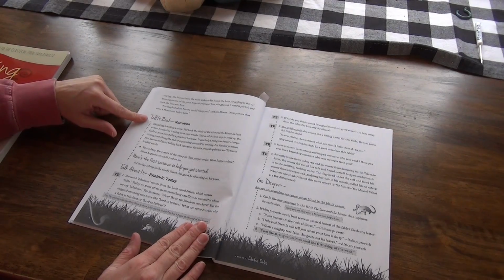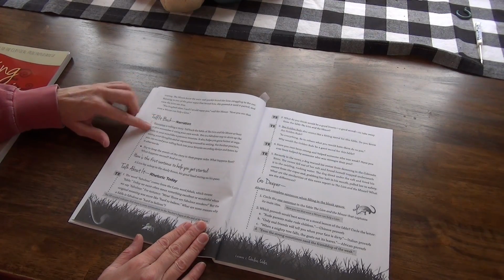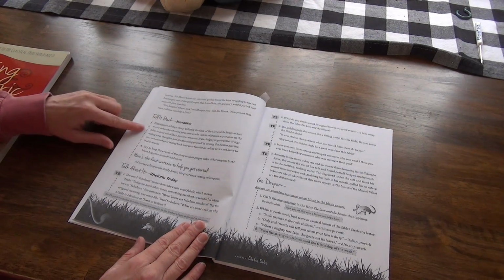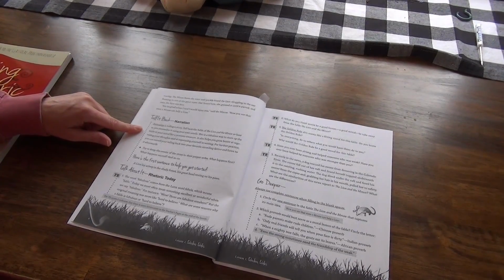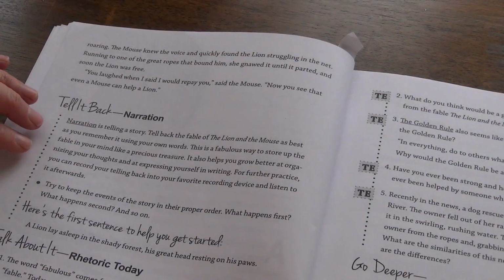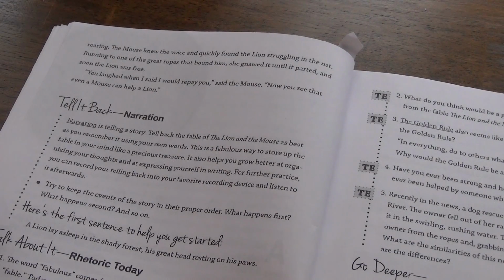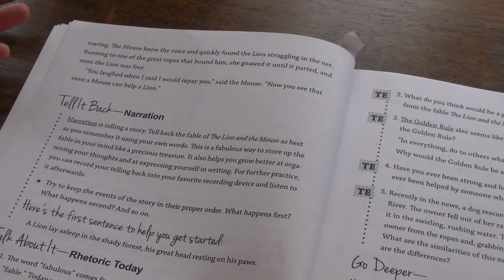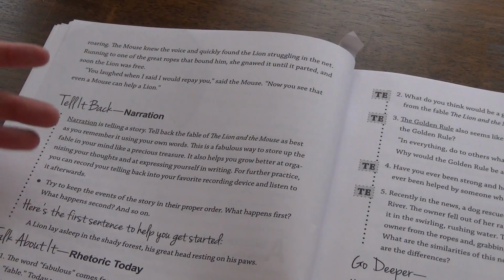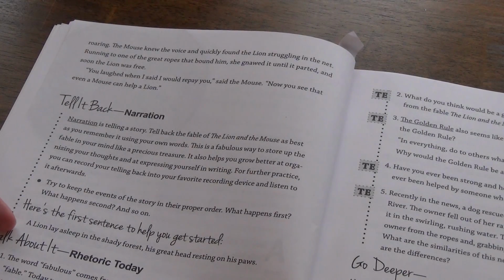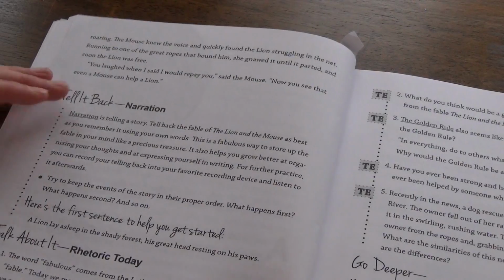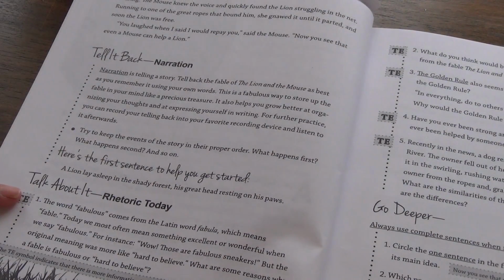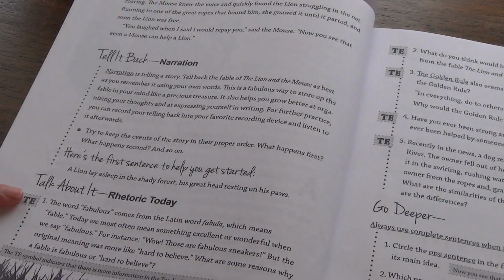So first you have the tell it back, where the student is going to tell me the fable back. So we read The Lion and the Mouse, and they're going to tell it back to me as best as they can. If I need to give her help for this, I have this sentence right here. Here's the first sentence to help get you started. A lion lay asleep in the shady forest, his great head resting on his paws, and then she would pick it up from there. Then we have the talk about it section, which again is going the same day.